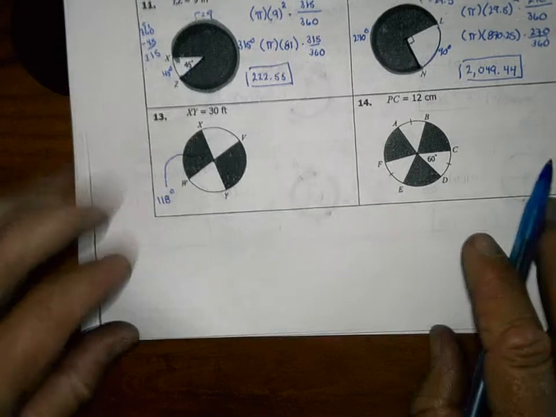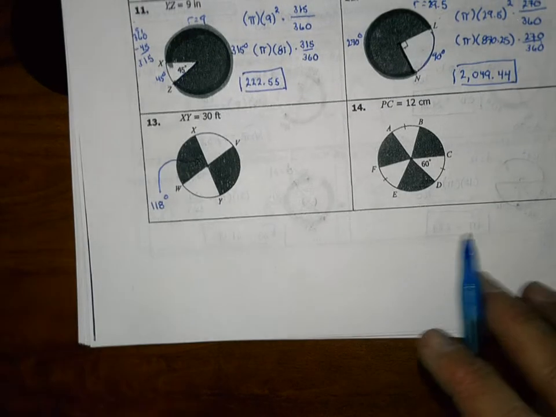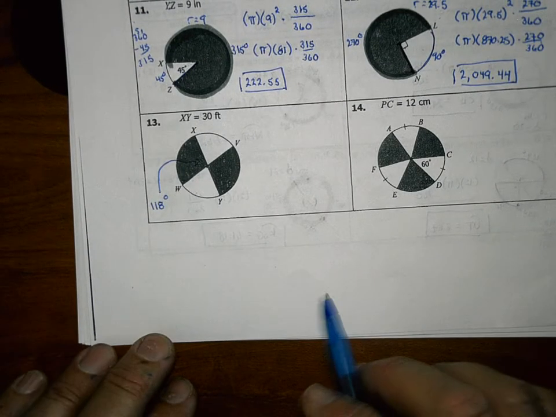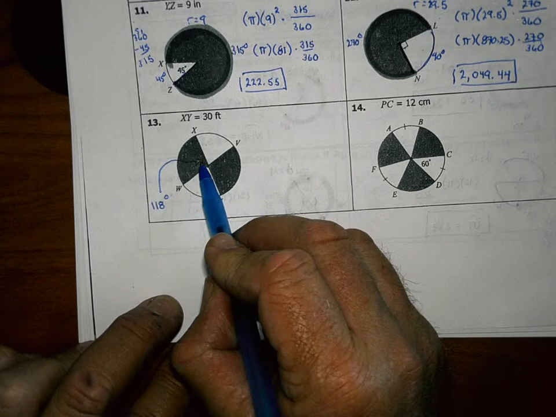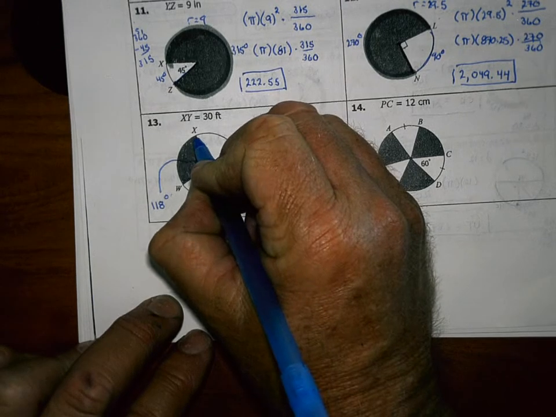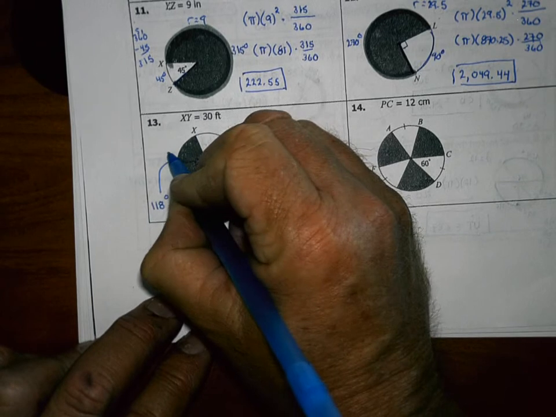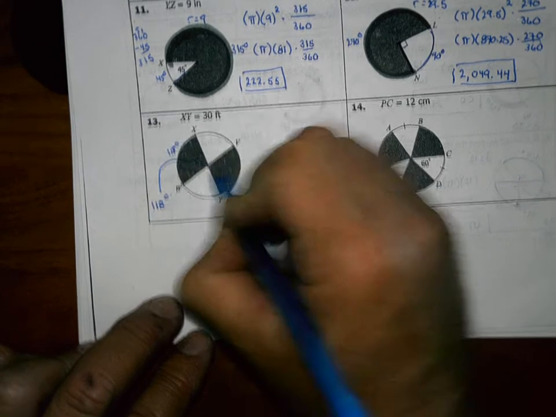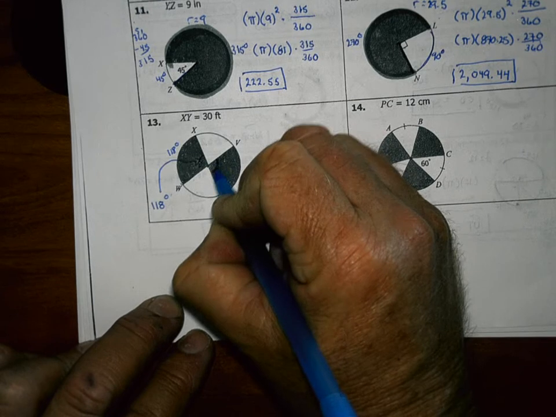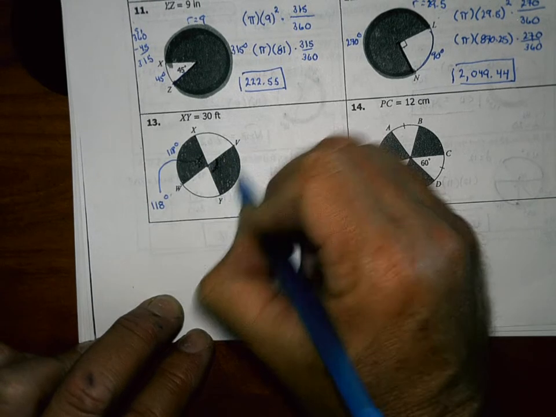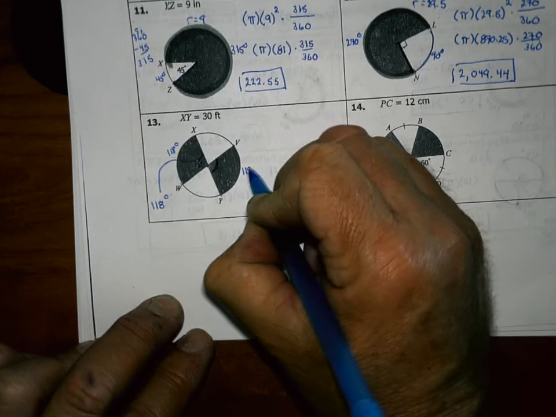Okay? Number 13. Now number 13, if you notice, and I had told you ahead of time, that angle right there is 118. Okay, so that means that that arc, W to X, is 118. Now that angle is the same as that angle because they're vertical angles. So that means arc VY is 118 as well.